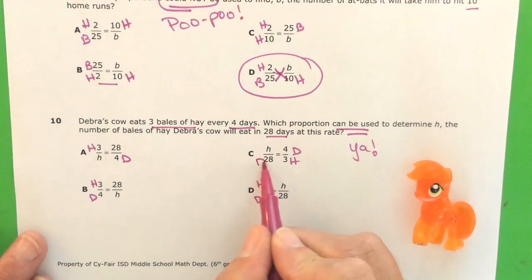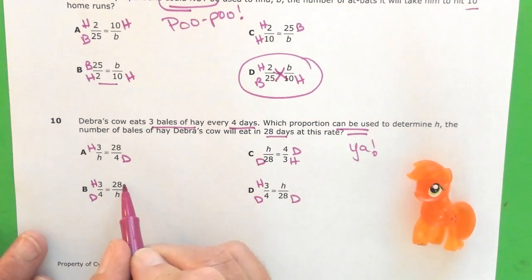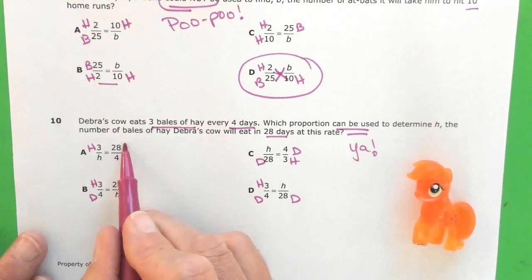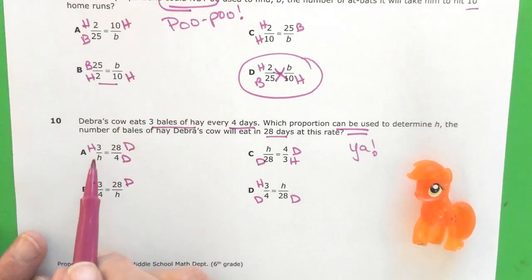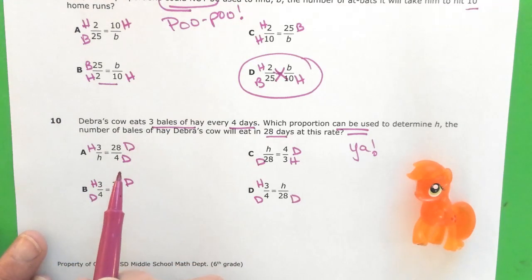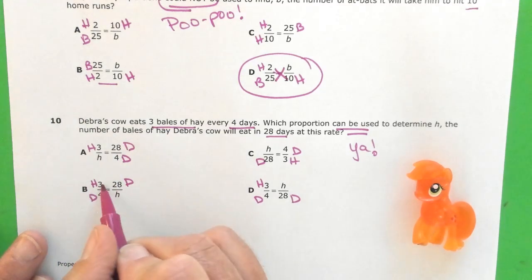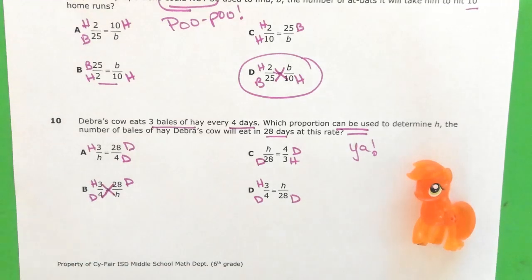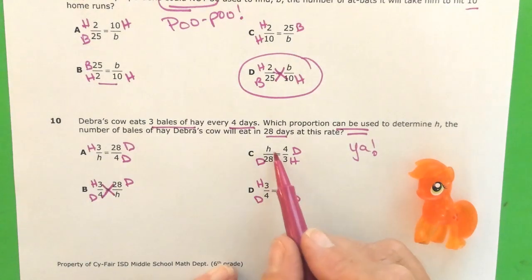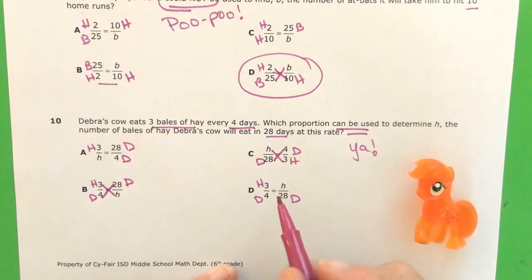So the 28 is the days. And days. All right, A, the hay and the days are lined up left and right. B, the hay and the days are crisscrossed, it's out. C, the hay and the days are crisscrossed, it's out. And D, the hay is on the top and the days are on the bottom.